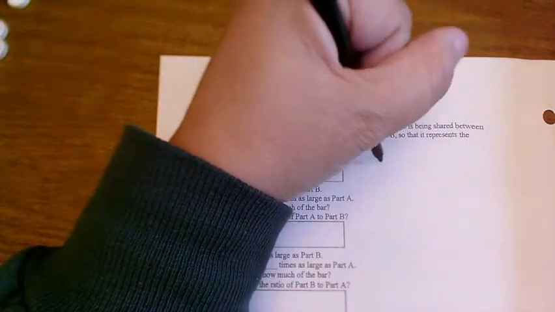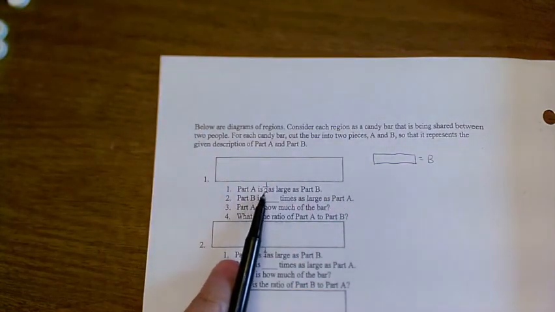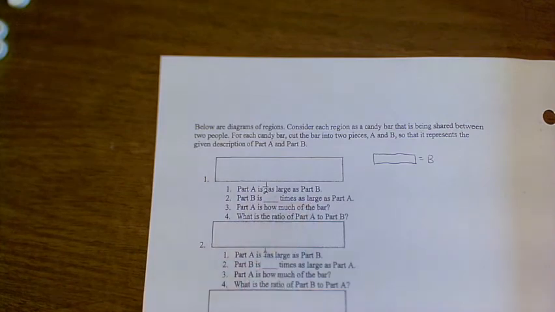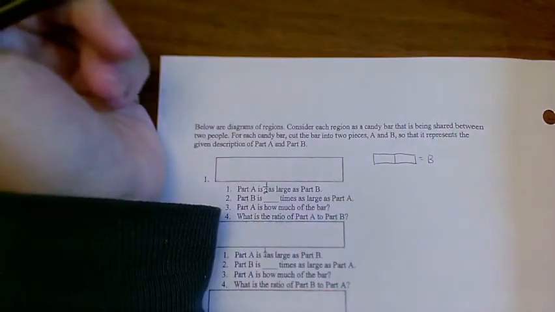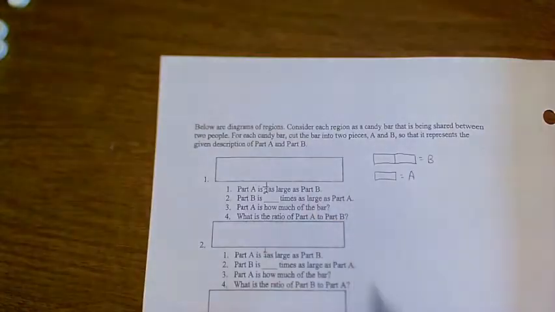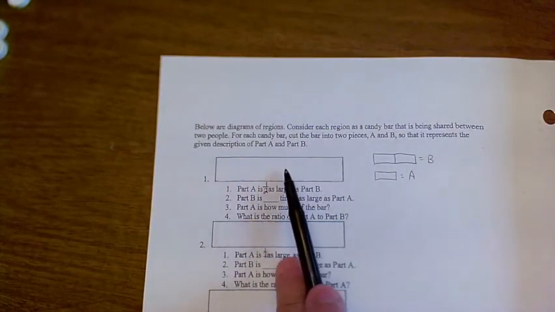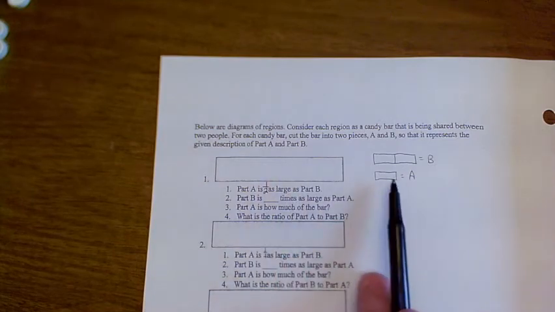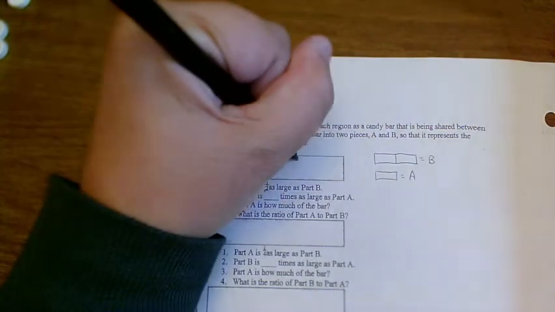So off to the side, if you want to draw a picture. For example, if this is the B candy bar, A has to be half the size of B. So what would A look like? You would want to chop that into 2 parts, and then A would be half the size. So when we go to make this candy bar, to show the cuts, how many pieces am I going to need? I'm going to need 3 pieces, right?